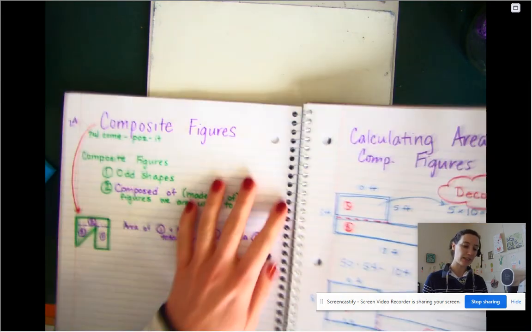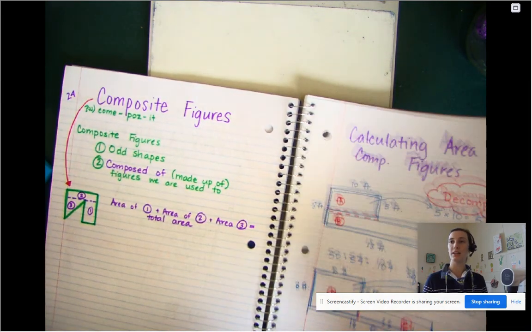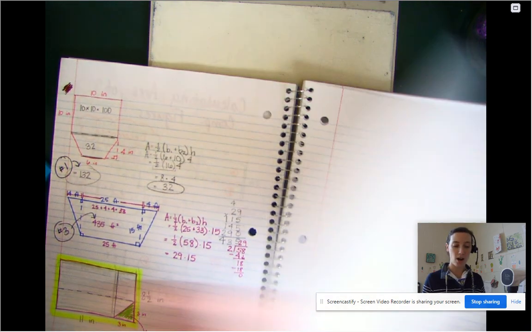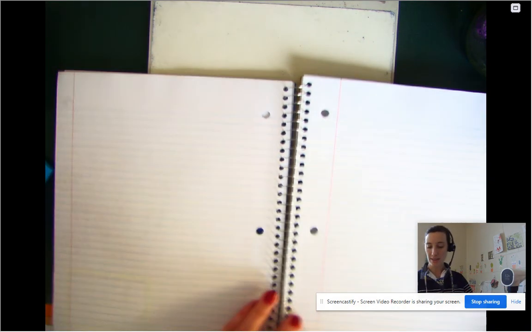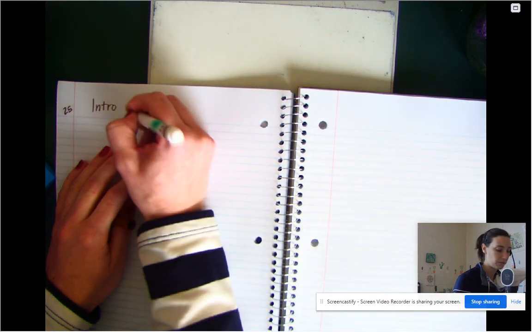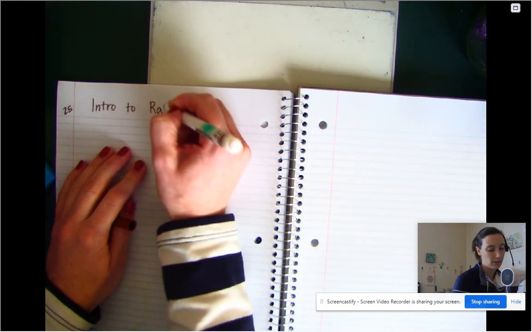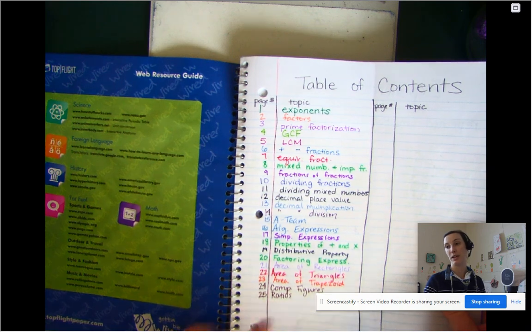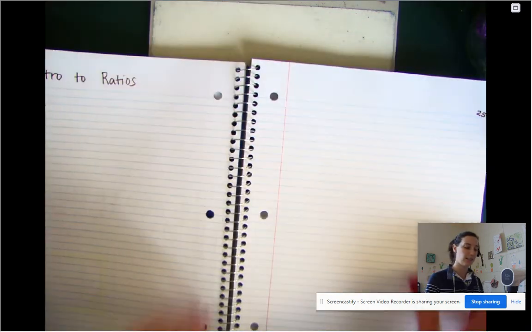So the last page we did was page 24, composite figures. Get to a clean 2-page spread, so if your notes have gotten off during the last chapter, this is a perfect time to get synced back up. And then this is page 25 that we are doing, Intro to Ratios. And for those of you fans of the table of contents, take a second and write it in your table of contents.